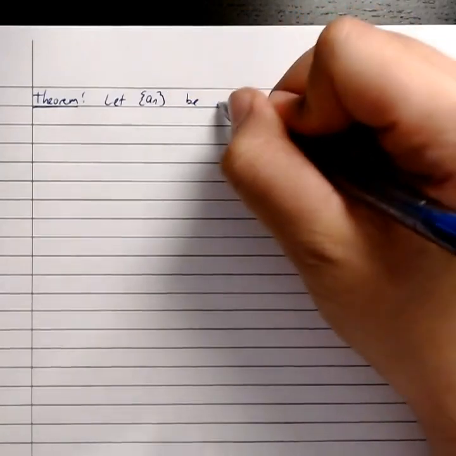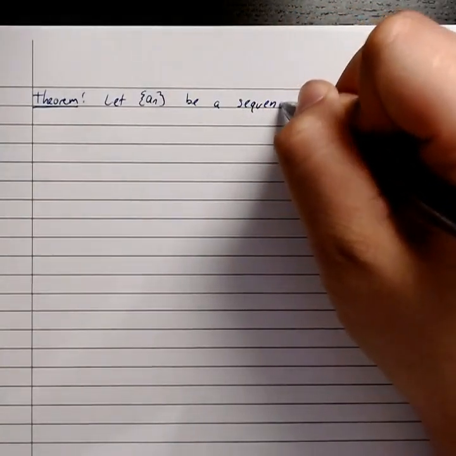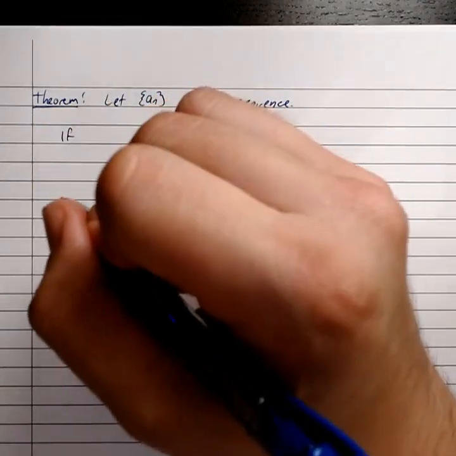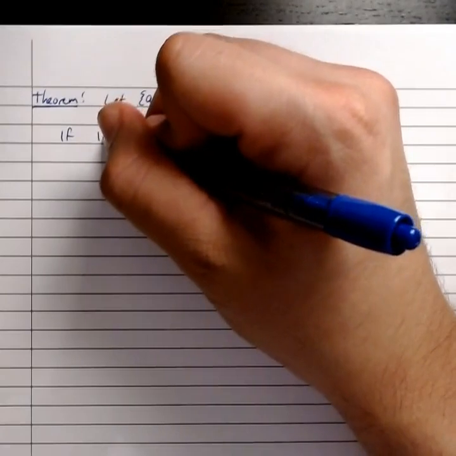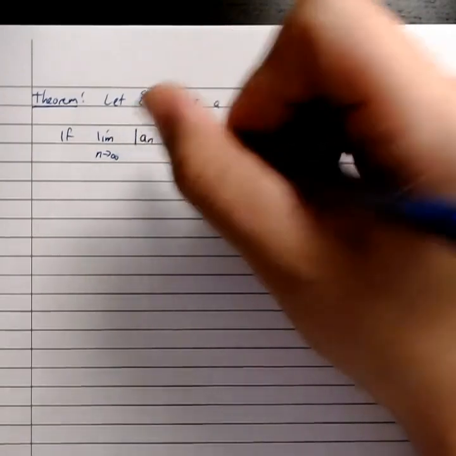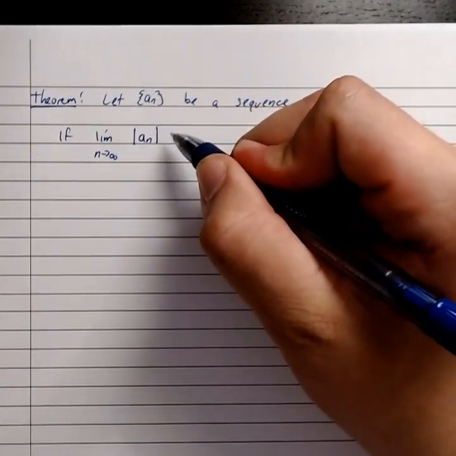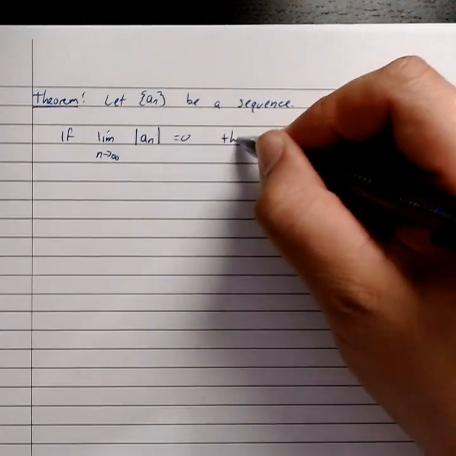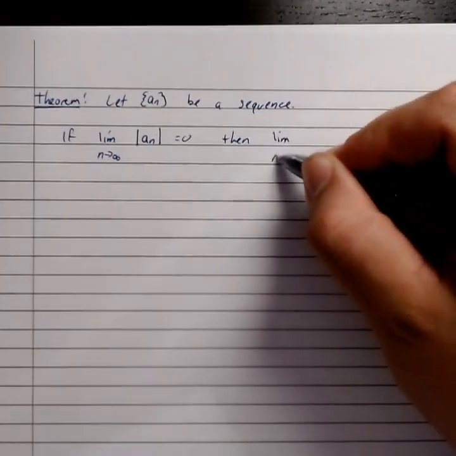Here we have a theorem which states that if you have a sequence a sub n, with the nth term a sub n, if the limit as n approaches infinity of our a sub nth term's absolute value is equal to 0, then the limit as n approaches infinity of the original sequence must also equal 0.